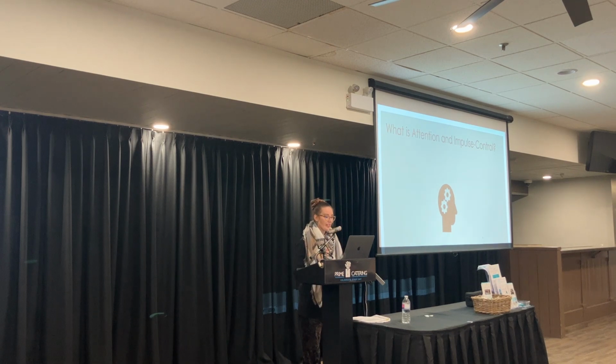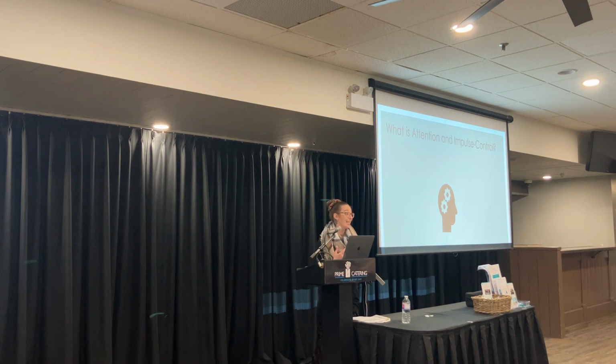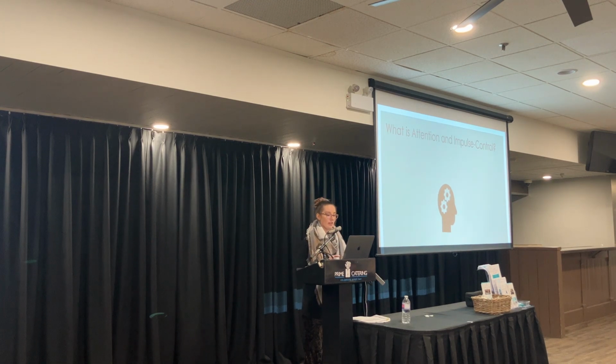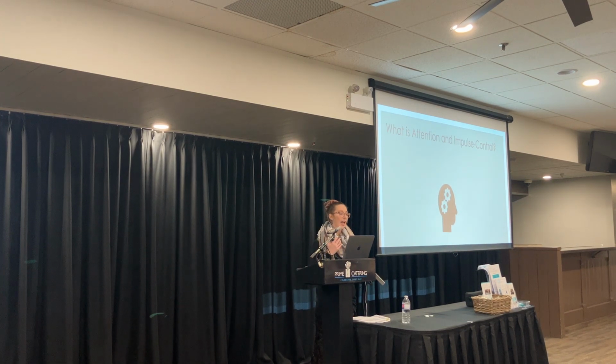So essentially, I want to take a moment to talk about what attention and impulse control are, since inattention and impulsivity are defining characteristics of ADHD. Starting with attention, it can be thought of as awareness of some sense or phenomenon happening to the exclusion of other stimuli. In other words, at any given time, a person is exposed to a lot of sensory information in the environment, even right now. So essentially, we can only pay attention to a limited number of things at one time.